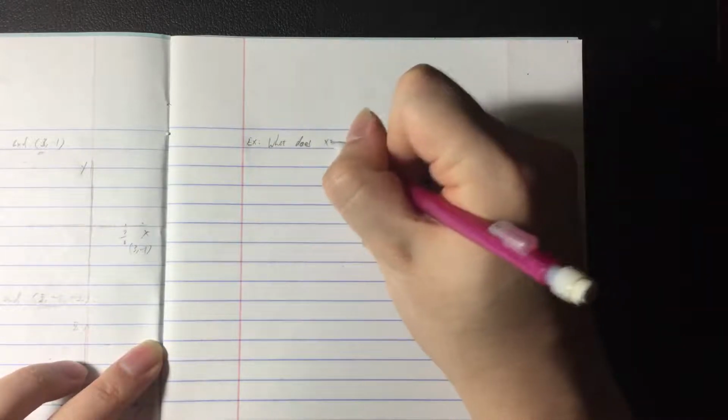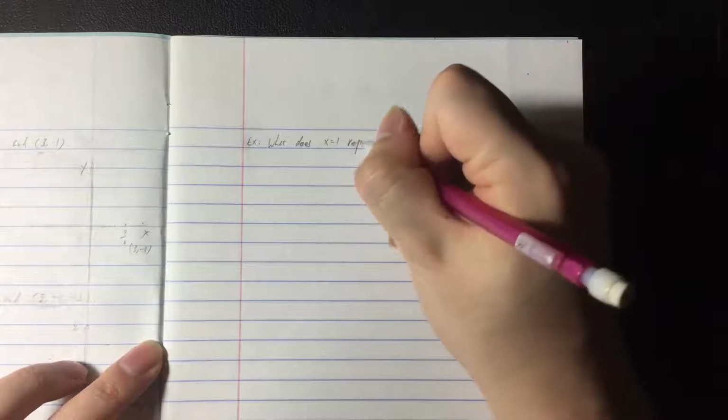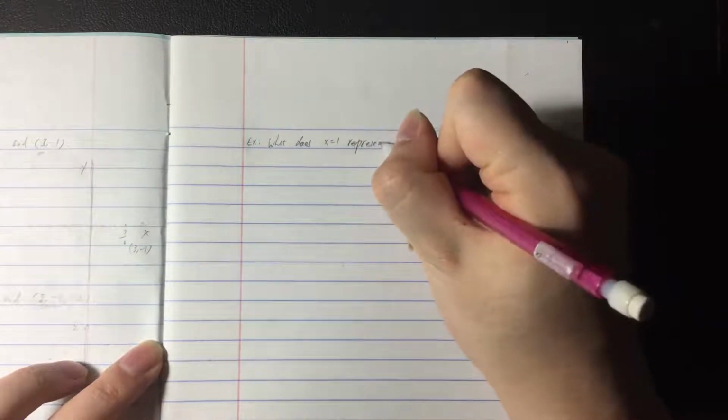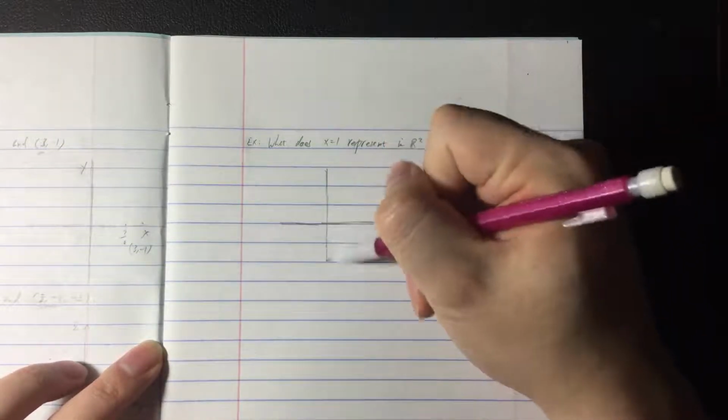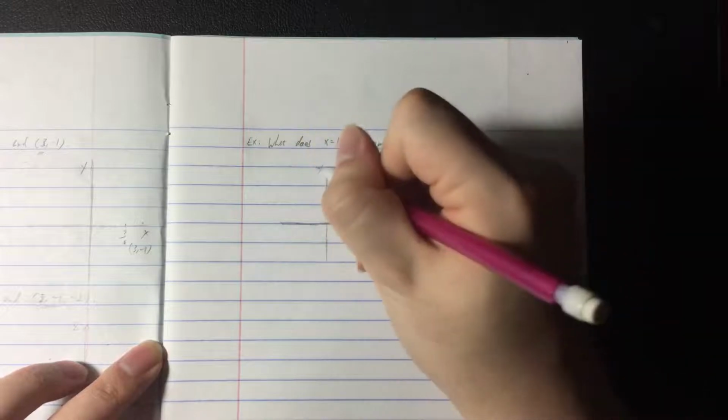What does x equal to 1 represent in R2? In R2, x equal to 1 represents all points in the xy plane that satisfy this equation.